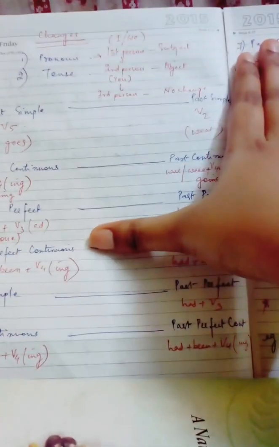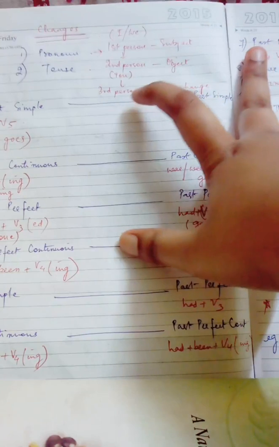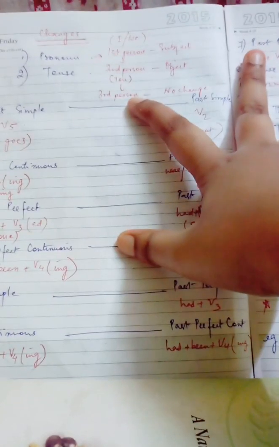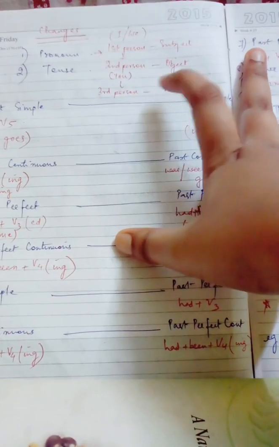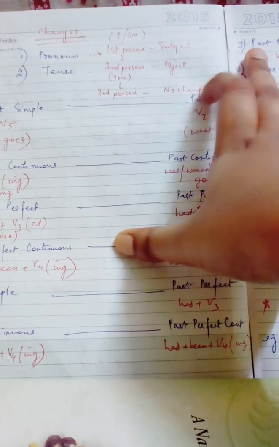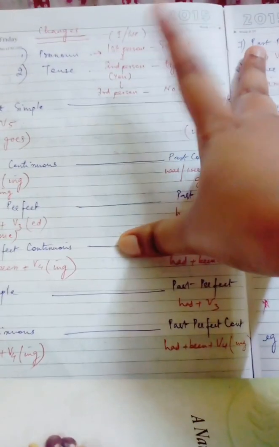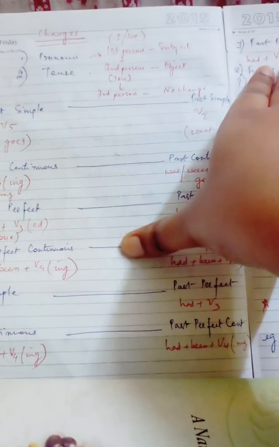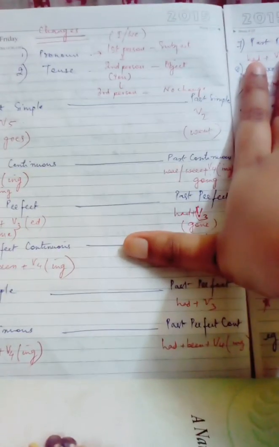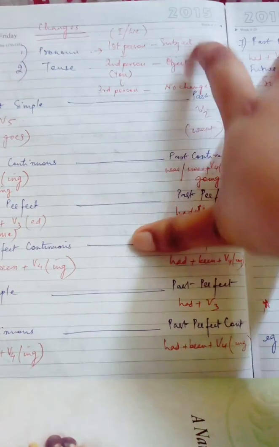Clear? And if there is third person, that is he, she, it, there will be no change. If he is there in direct speech, keep it as he in indirect speech. If she is there in direct speech, keep it as she in indirect speech. This we will be clear when we will see the examples.